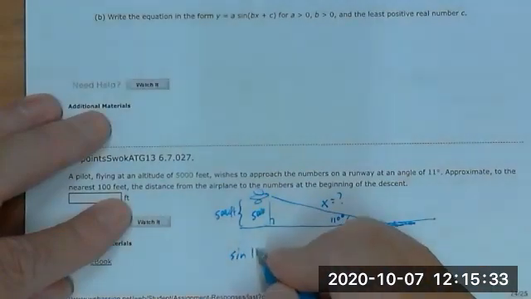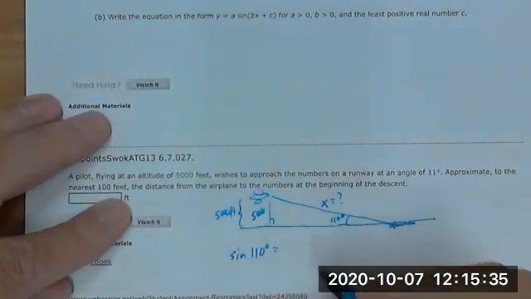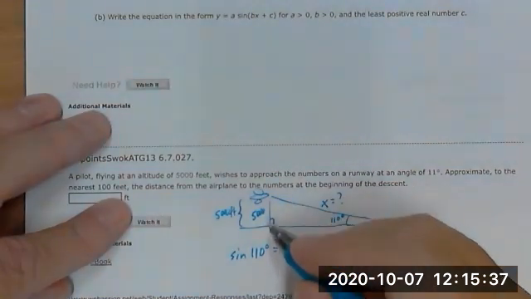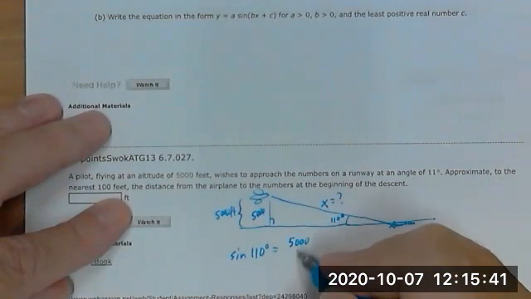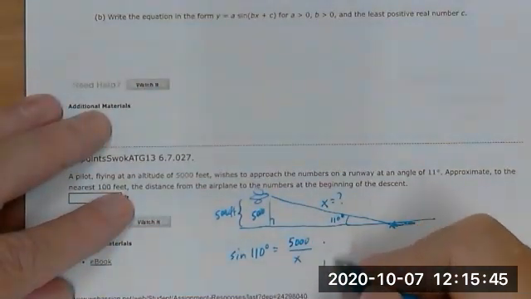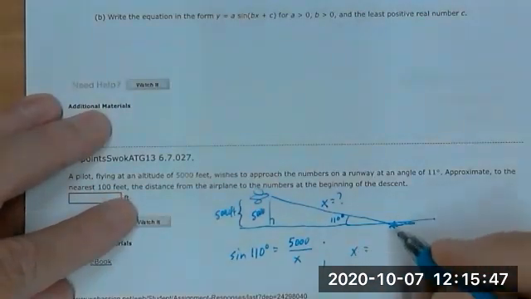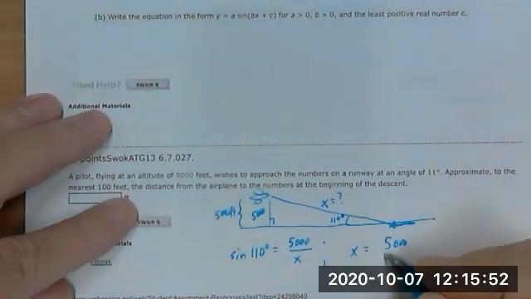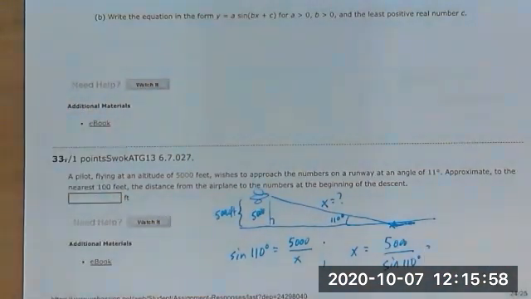Because the sine of 110 degrees, so SOH CAH TOA, would be 5,000 over x. If we solve for x, x would be 5,000 feet over the sine of 110 degrees.